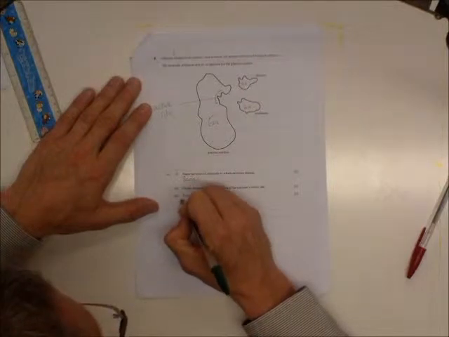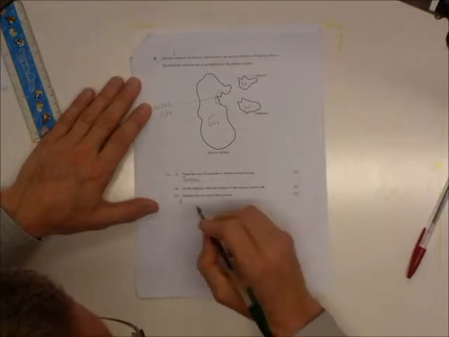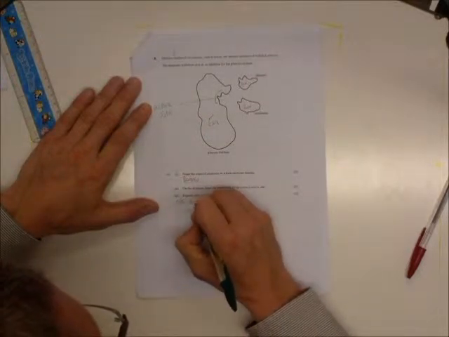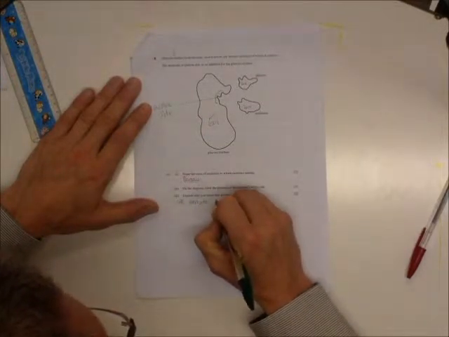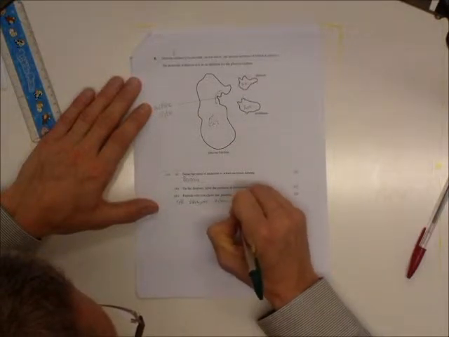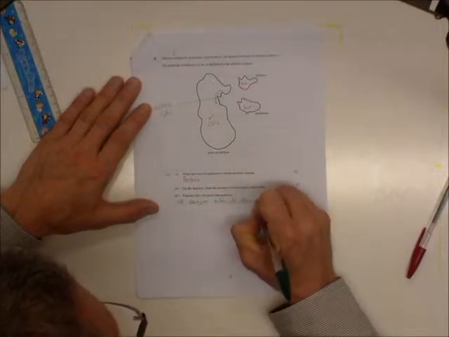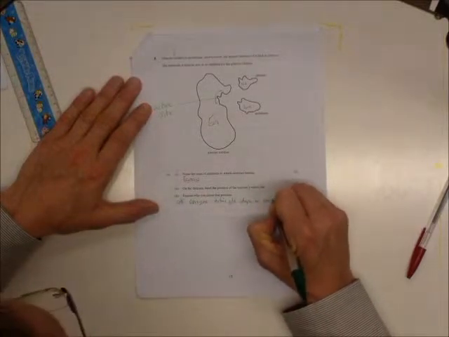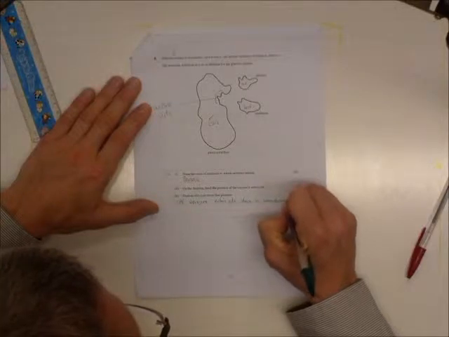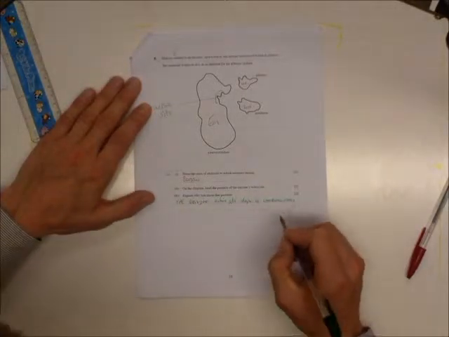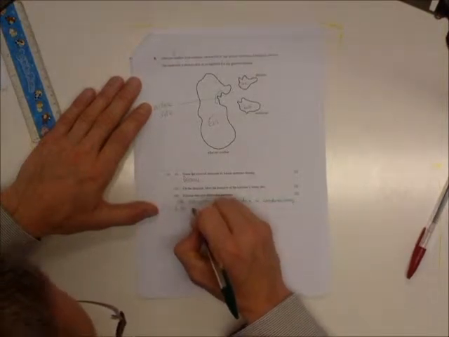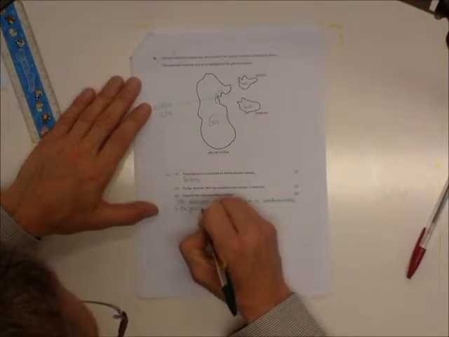So we can say the enzyme active site shape is complementary to the glucose substrate.